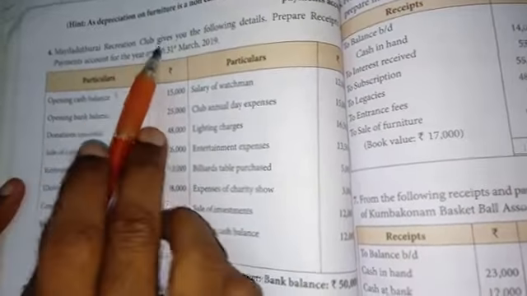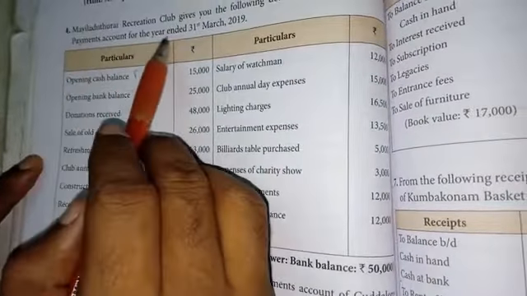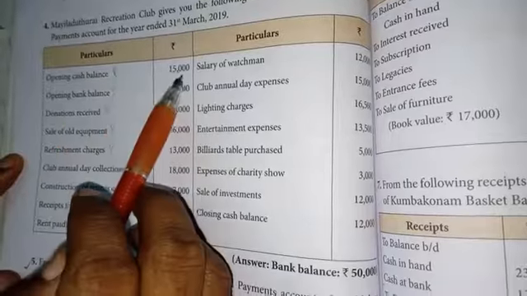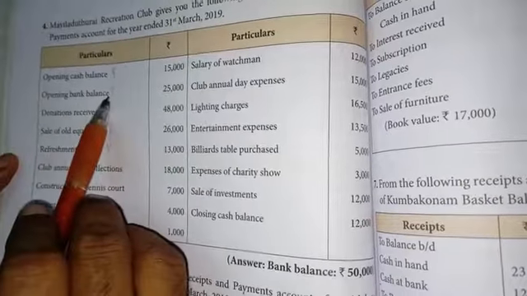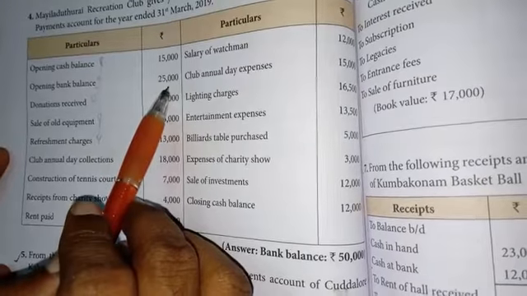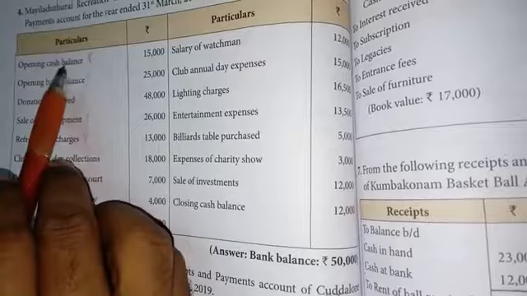Mayiladuthurai Recreation Club gives you the following details. Prepare receipts and payments account for the year ended 31st March 2019. Opening balance of cash and opening bank balance, these two items should appear on the receipt side of the receipts and payments account. The opening balances are cash 25,000 and bank 14,000.